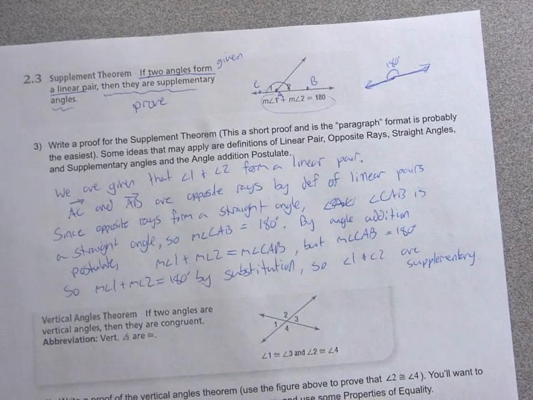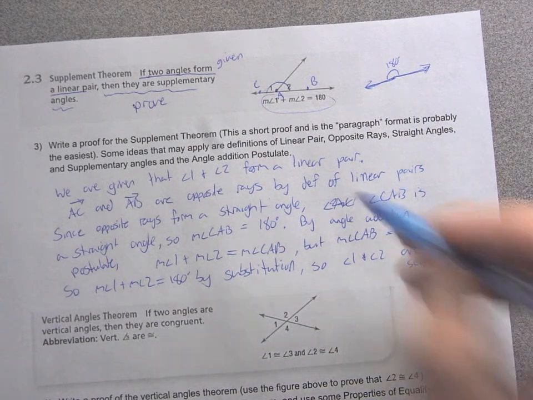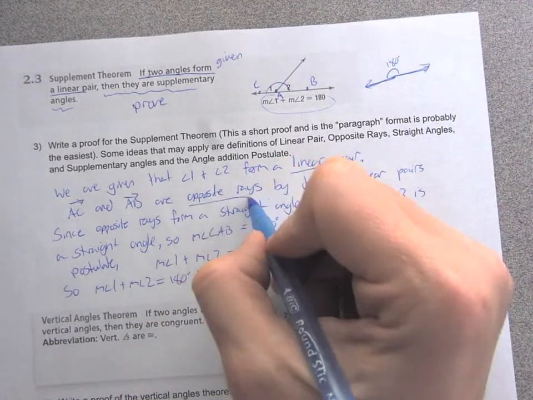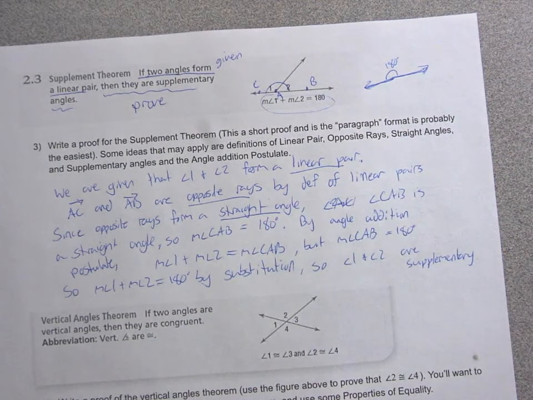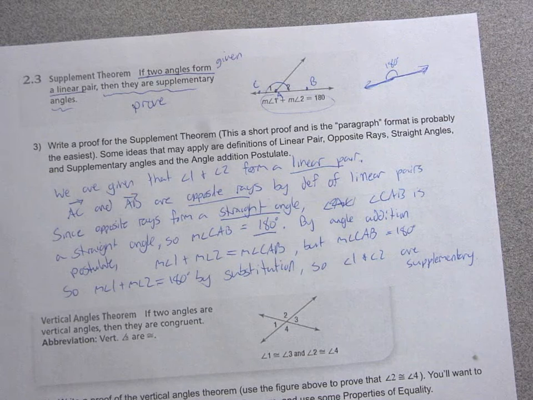All right, so this is kind of the order. There are some words in between here, obviously, but we start with linear pair. Then we go to opposite rays from there. Straight angle, 180 degrees, and then supplementary. Those are the key ideas.